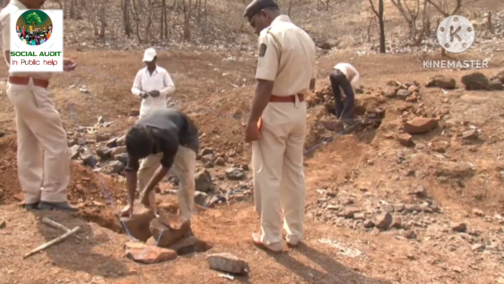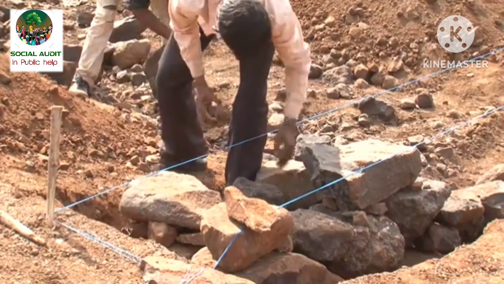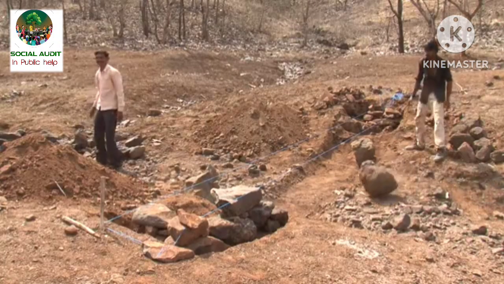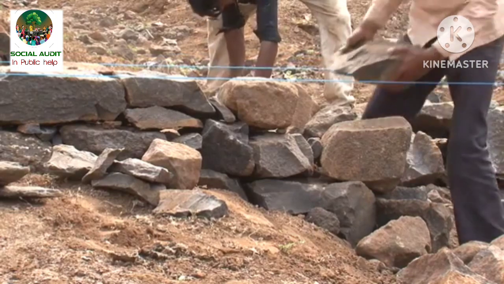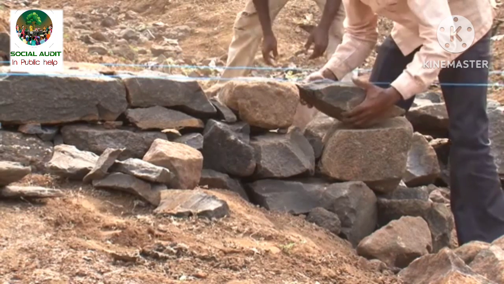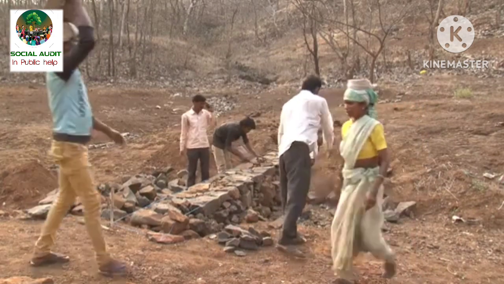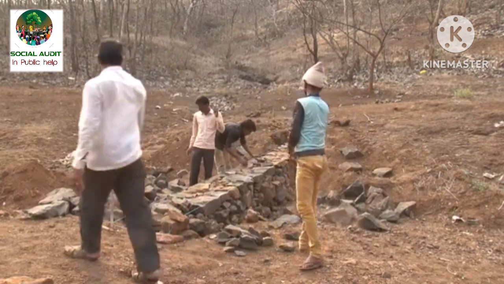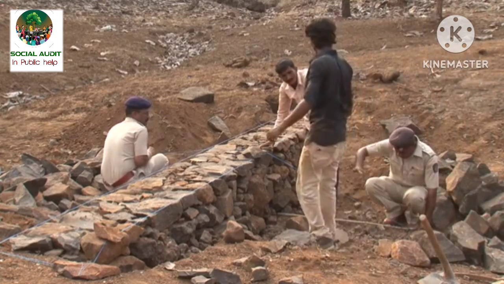Big stones must be fastened tightly with small stone chips. Then, with the help of stones, a central box-shaped core is built. Now for the slope on both sides again, foundation should be dug.